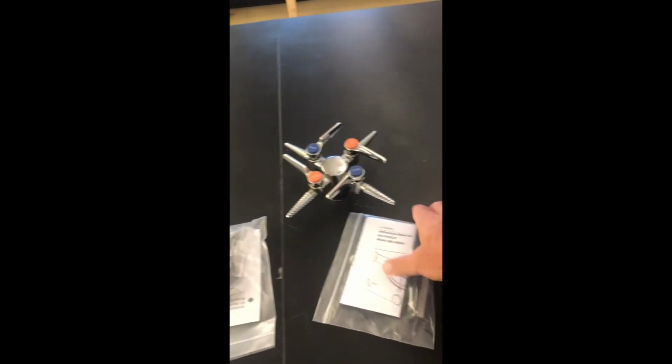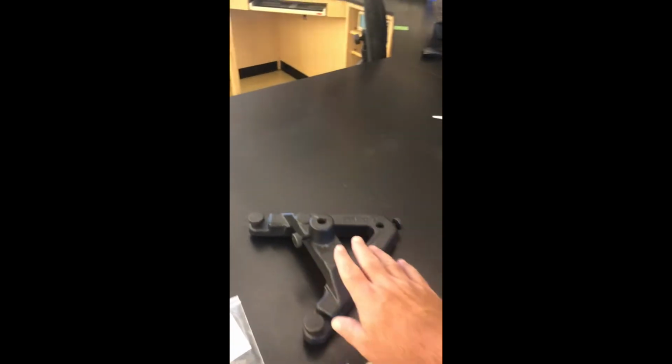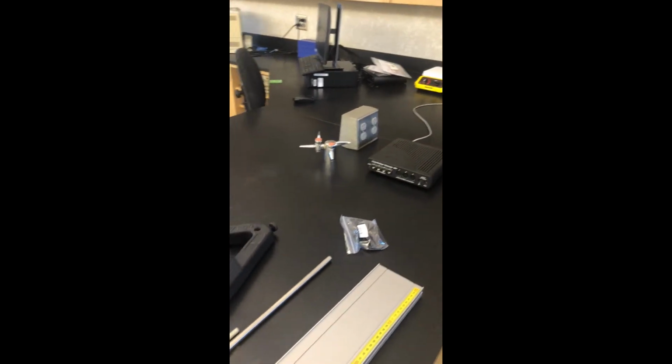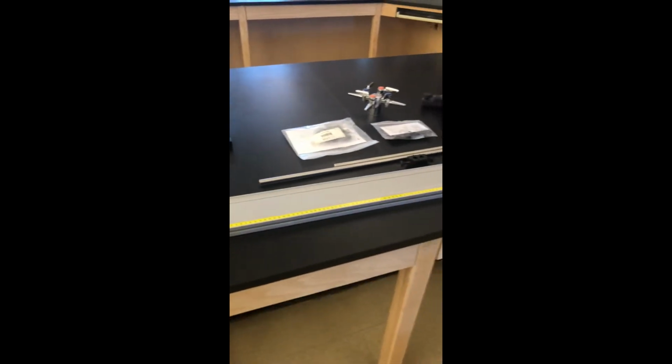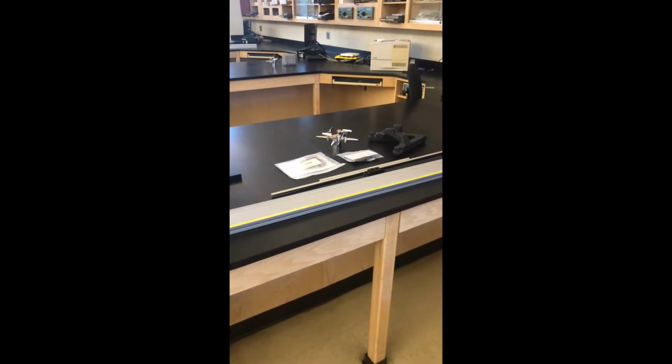An acceleration sensor, and something to help us gauge the angle of our track. We also have the standard stand. Now this is our data acquisition system right here. Give me a moment and I'm going to construct this and show you how it looks.